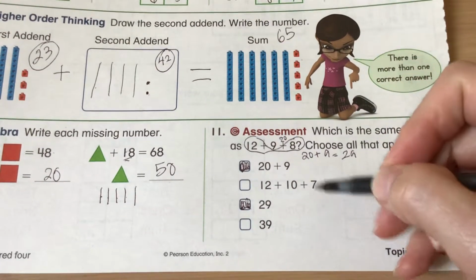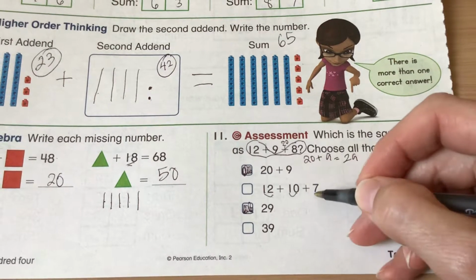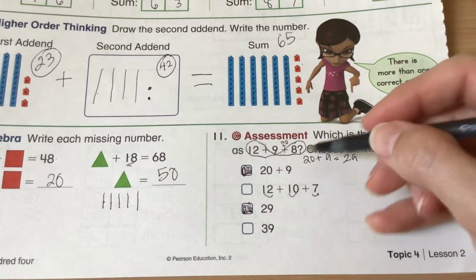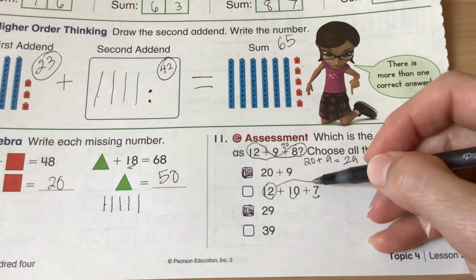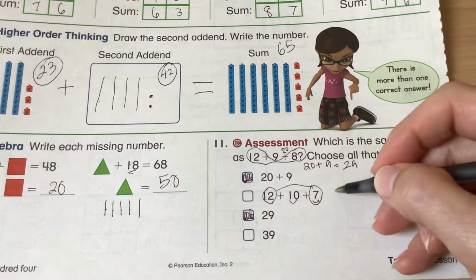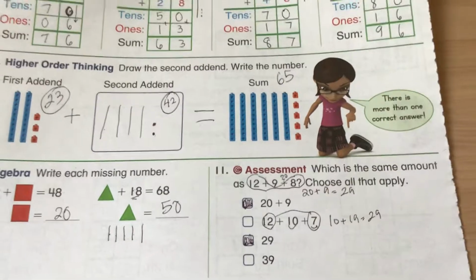And then we have to take a look at this one here. This is 12 plus 10 plus 7, which is what we did. So 12 plus 7 is 19. So 10 plus 19 also equals 29 on that one.